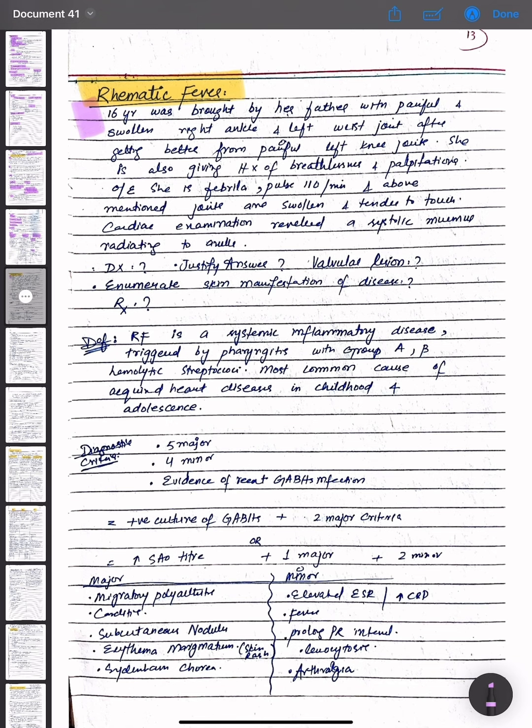She is also giving history of breathlessness and palpitations. On examination, she is febrile, pulse is 110 per minute, and the above-mentioned joints are swollen and tender to touch. Cardiac examination reveals a systolic murmur radiating to the axilla. So, what is the diagnosis? Then justify your answer. What are the valvular regions present? Enumerate skin manifestations of the disease and what are the treatment options.